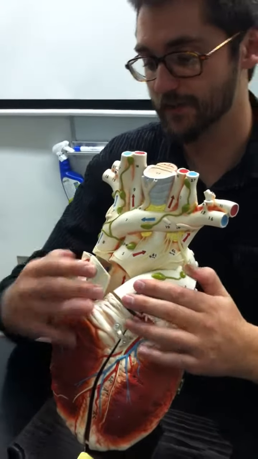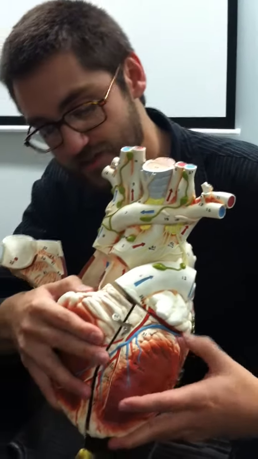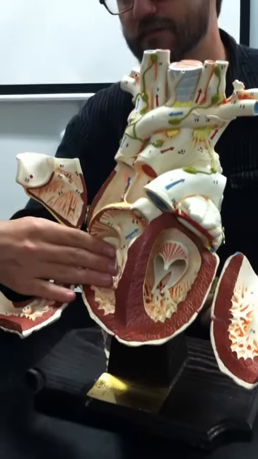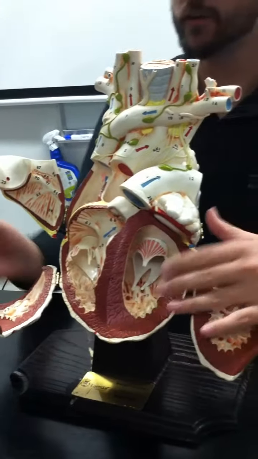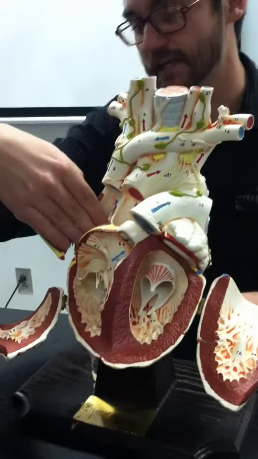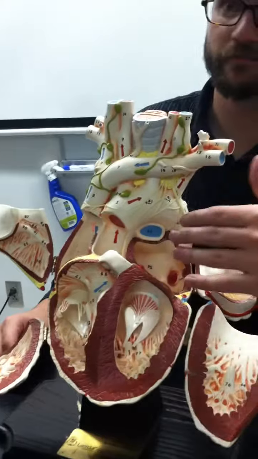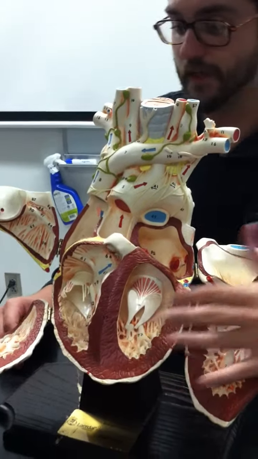Okay. Now there's two inferior chambers. We have the right ventricle and the left ventricle. These are the chambers. So right atrium, right ventricle, left atrium, left ventricle. Okay.